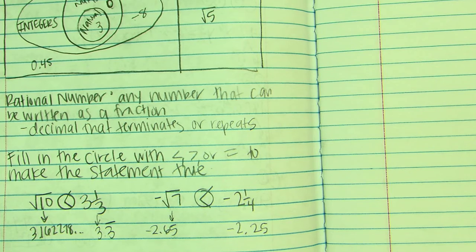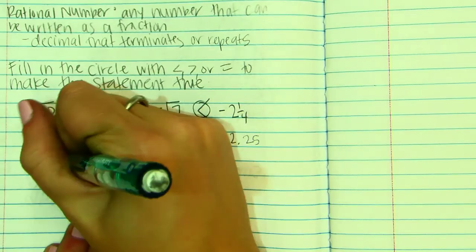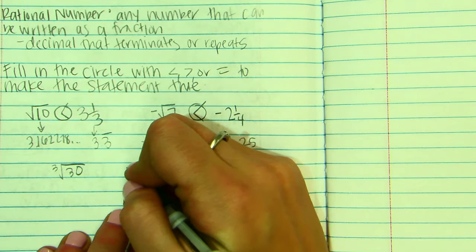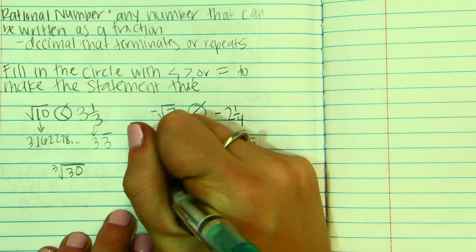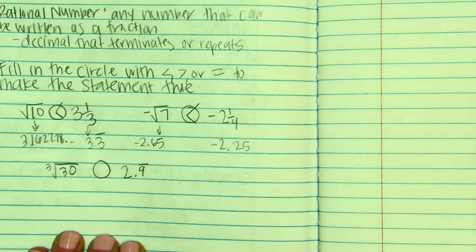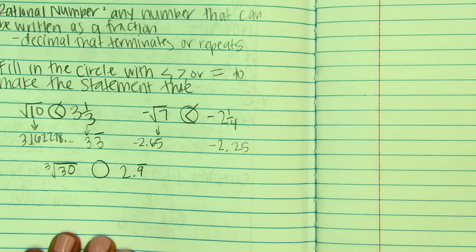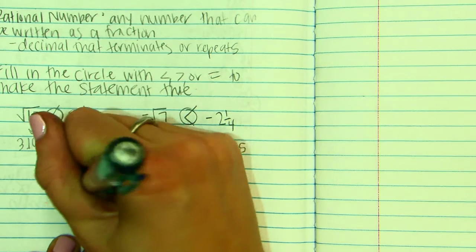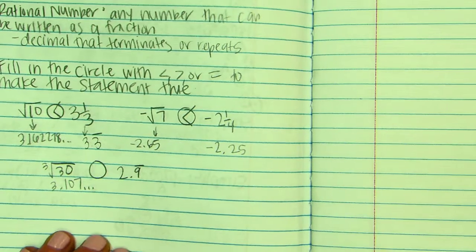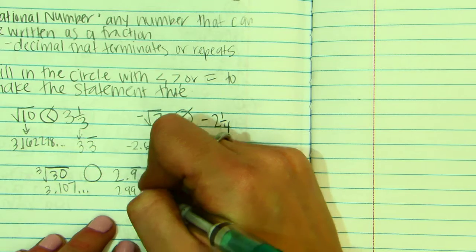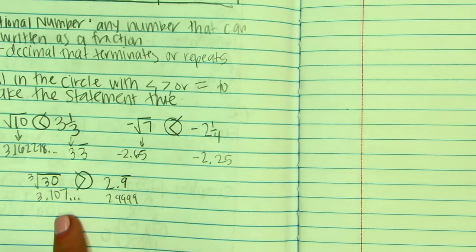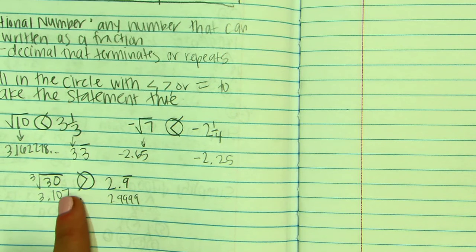Okay, the last one we're going to do is, let's compare the cube root of 30 and 2.9 repeating. So I'll type in the cube root of 30 into my calculator, and I get 3.107, keeps going, but I rounded. 2.9 repeating I know is less than 3. This one's greater than 3, so I'm going to put in a greater than sign like that. The alligator's eating this one because it's greater.